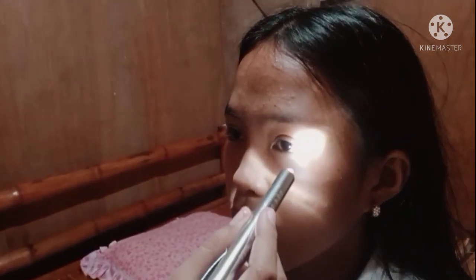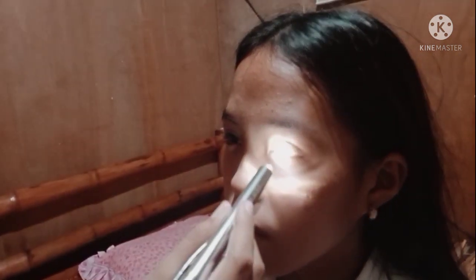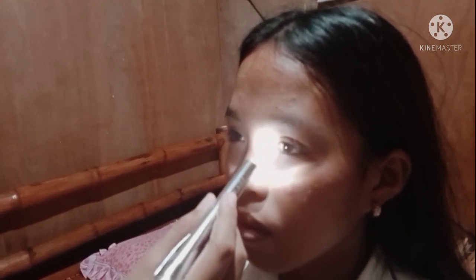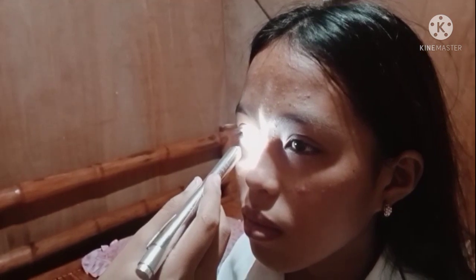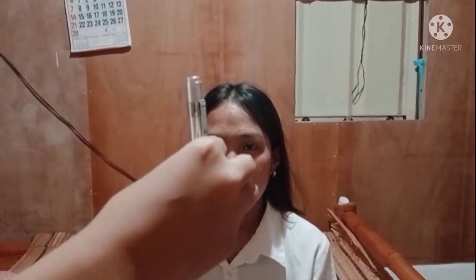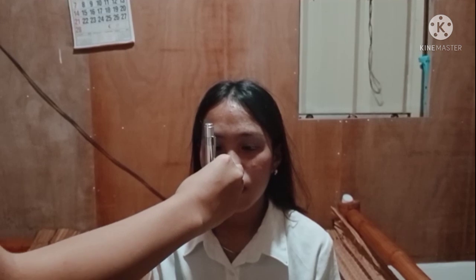Dim the lights and have the patient look at a distant object. This dilates the pupils. Shine the light in from the side in each eye. Make the lights normal and have the patient look at a distant object to dilate the pupils, and then have the patient stare at the penlight as you slowly move it closer to the patient's nose.